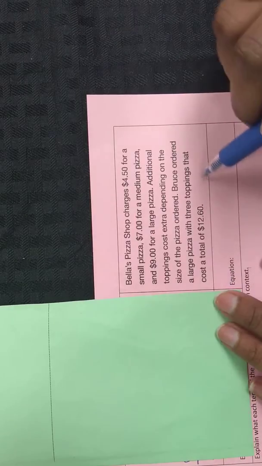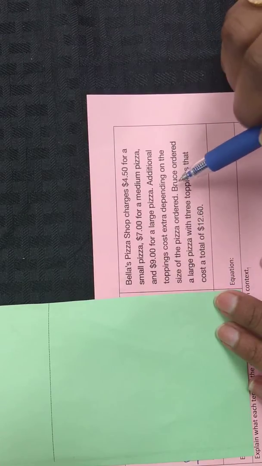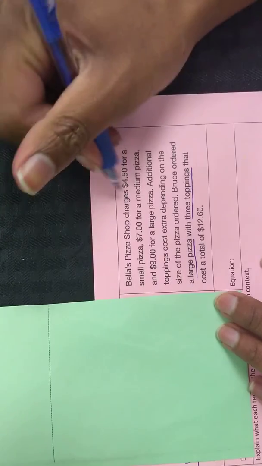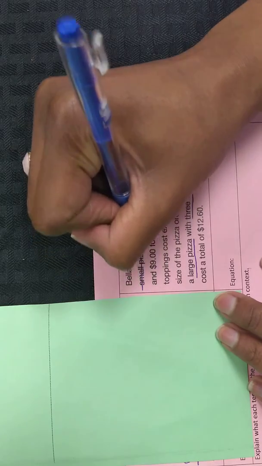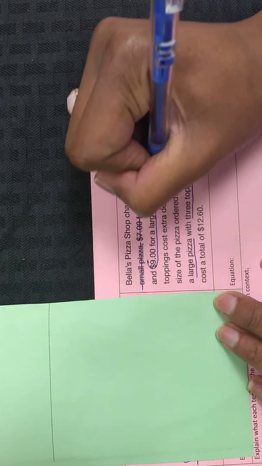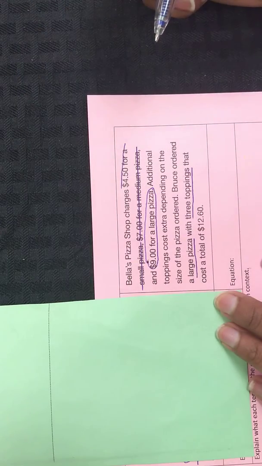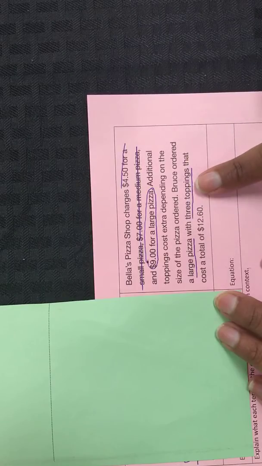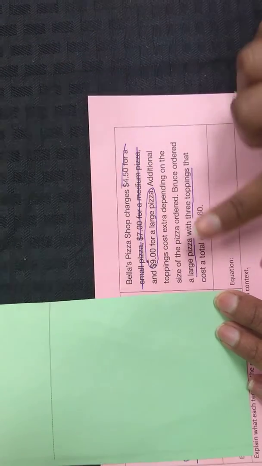Bruce ordered a large pizza with 3 toppings. Here's what Bruce actually did. Large pizza, 3 toppings, which means who cares about $4.50 for a small pizza? No one cares. $7 for a medium pizza. No one cares. We do care about $9 for a large pizza. Additional toppings, well, that sounds important because he ordered 3 additional toppings. So I guess we should probably pay attention to that too. Additional toppings cost extra depending on the size.